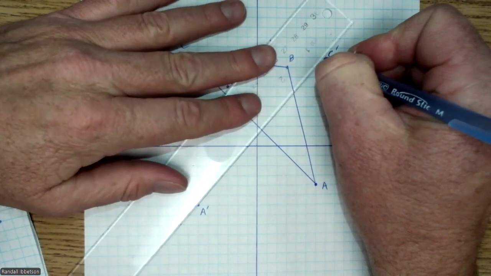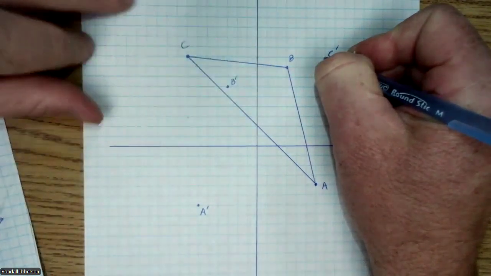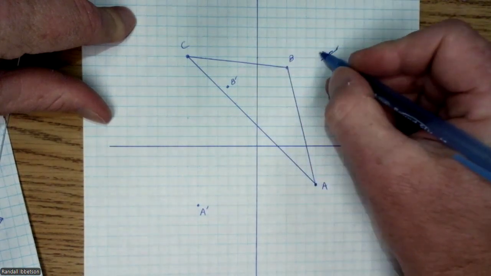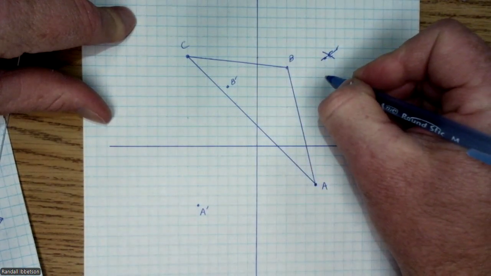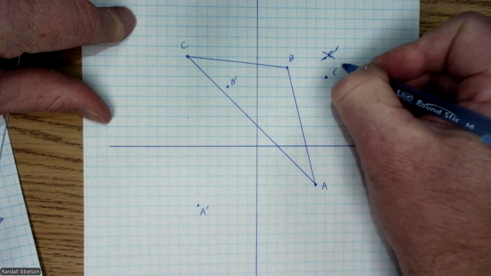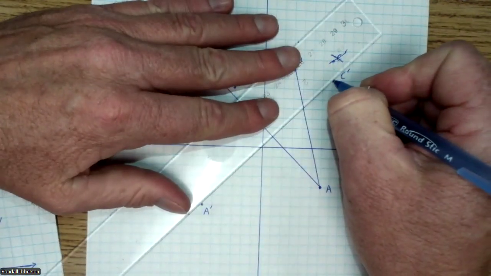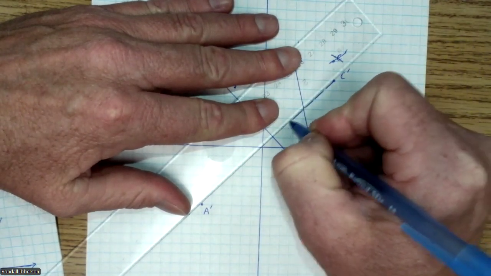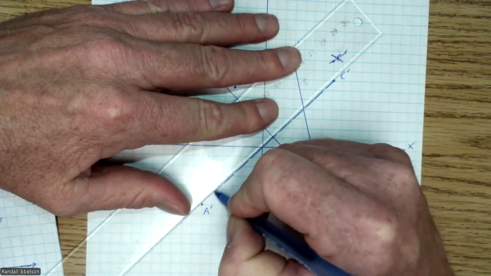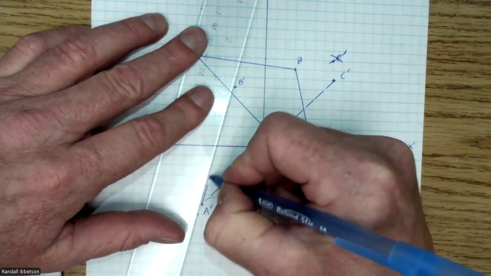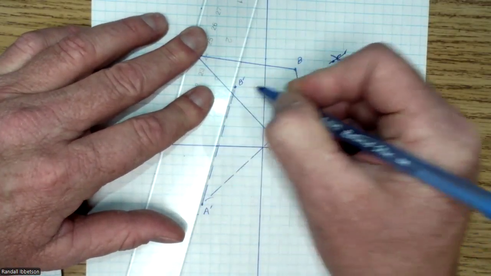All right, I'm going to connect the dots. Did I go down? Ooh, I didn't go down 2 there. Whoops, that's a mistake. It should have been right 7 and then down 2. That's the right spot. Almost messed that up. All right, so I'm going to draw my first image. The pre-image is already there. I'm drawing the first answer, if you will. It's the image location.